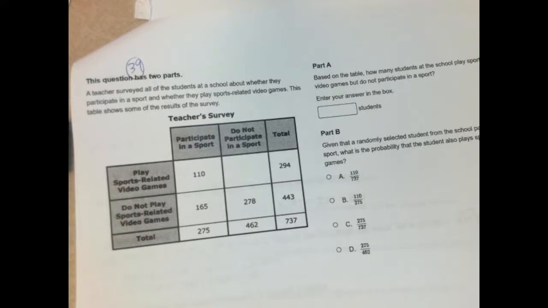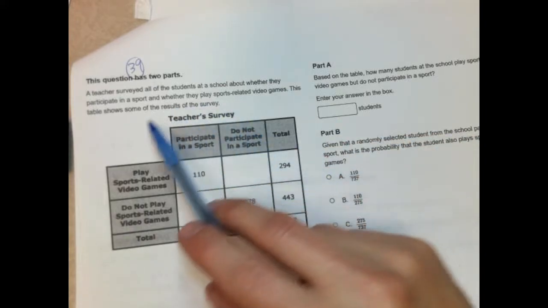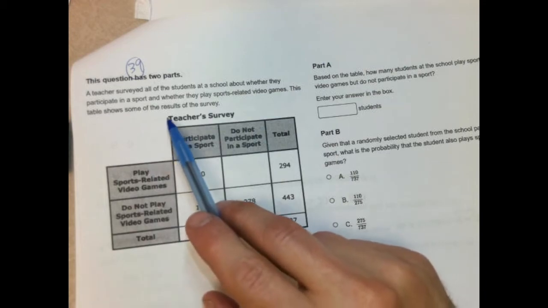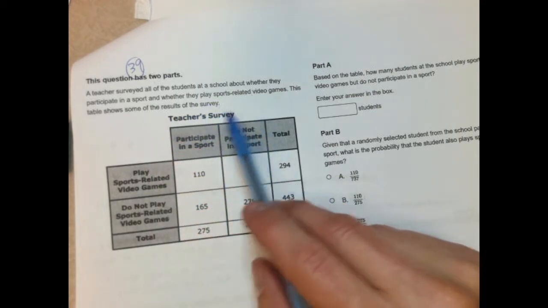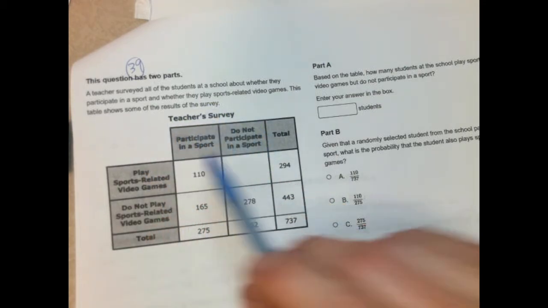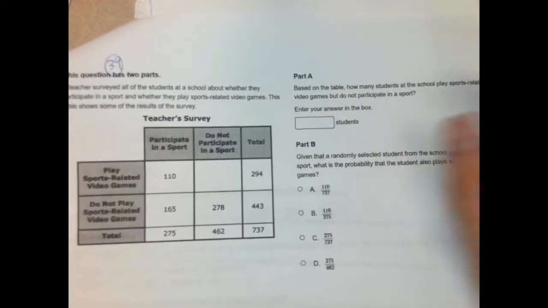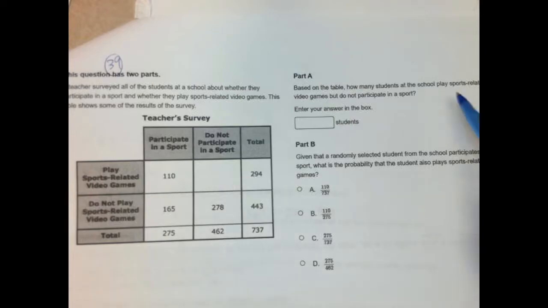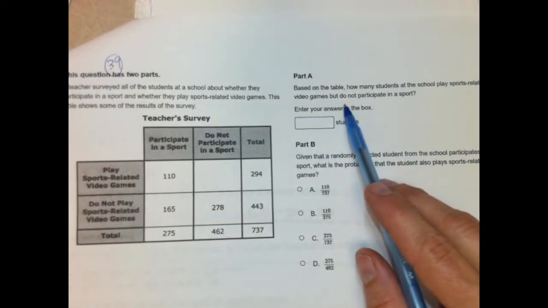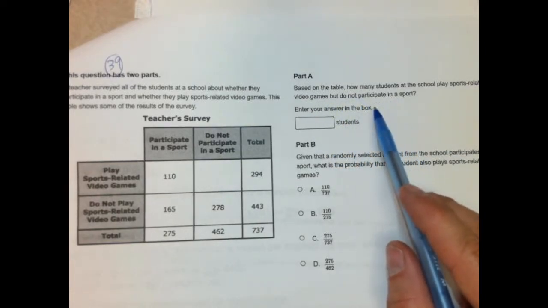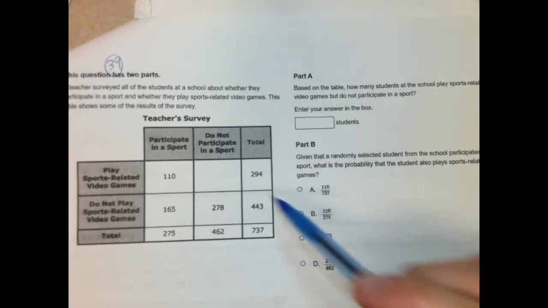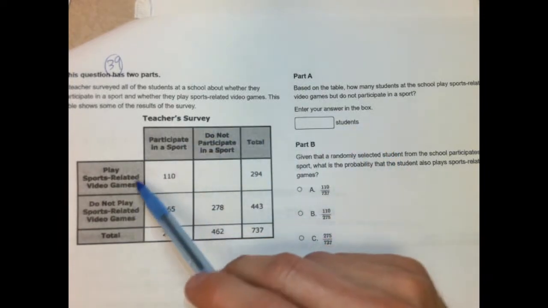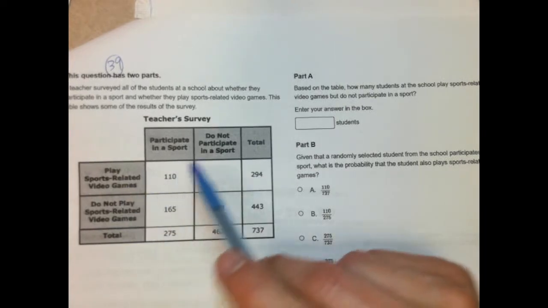A teacher surveyed all the students at a school about whether they participate in a sport and whether they play sports-related video games. This table shows some of the results of the survey. Part A: based on the table, how many students at the school play sports-related video games but do not participate in the sport? Okay, so they play sports-related video games but do not participate in the sports.